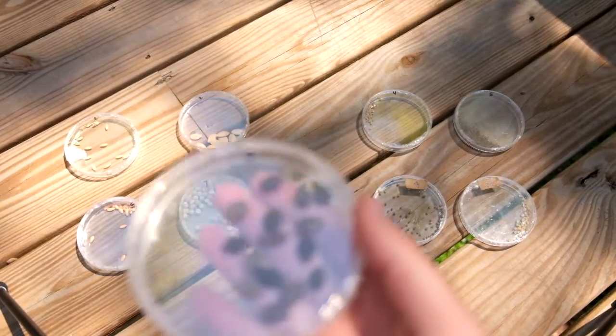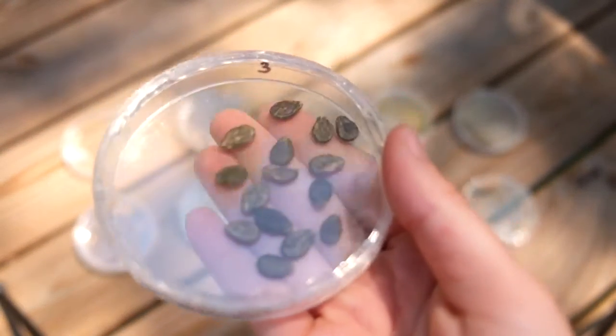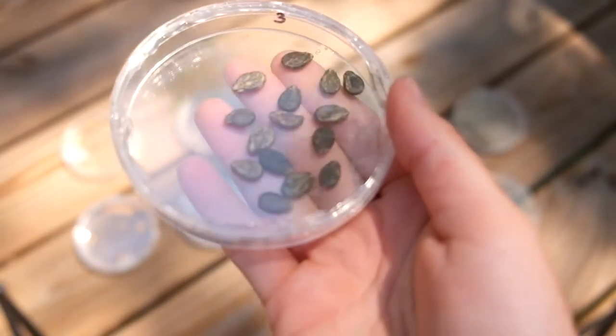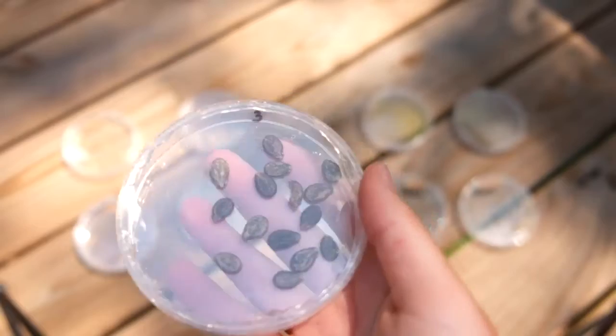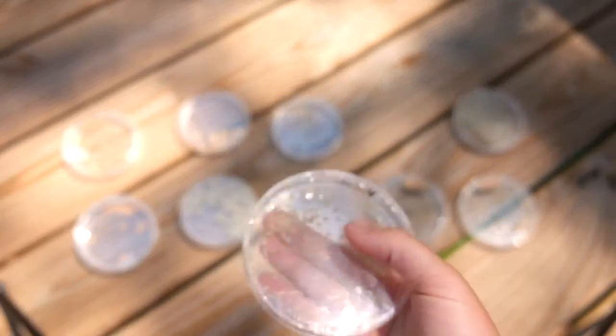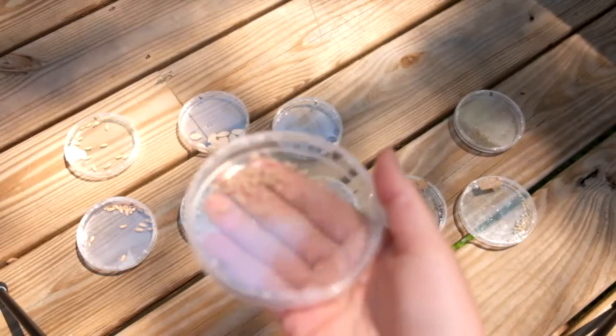Number 3, what do we think this one is? My dad always told me that if I ate these, I would grow a watermelon in my belly. So this is a watermelon. These guys take about 80 days to harvest as well. Pretty long.